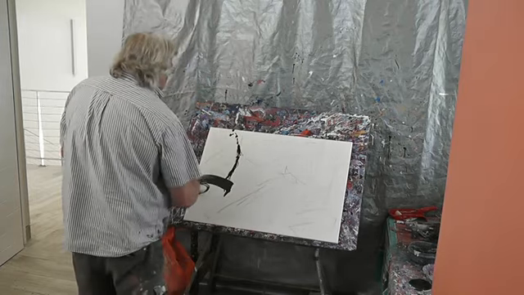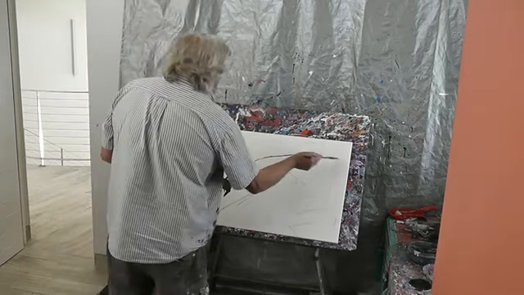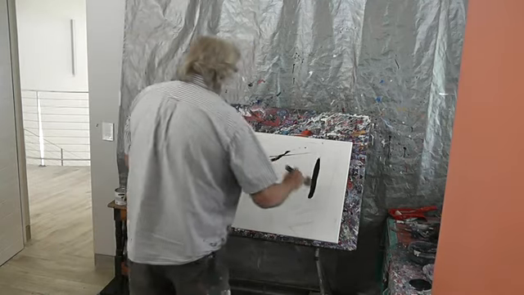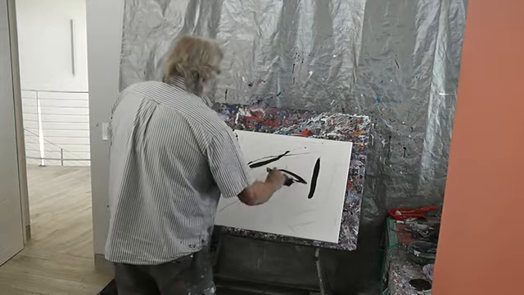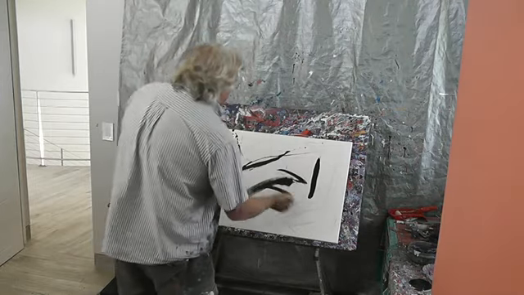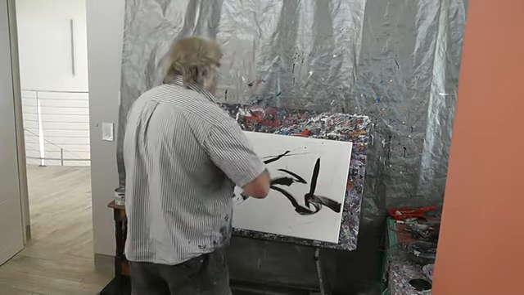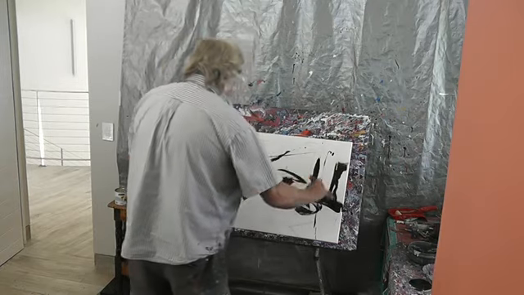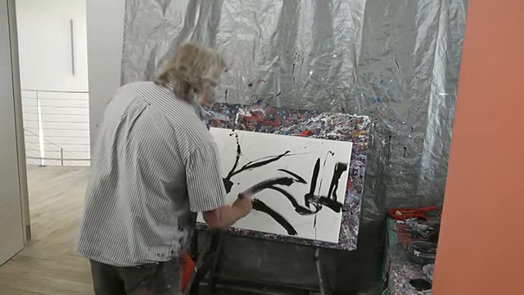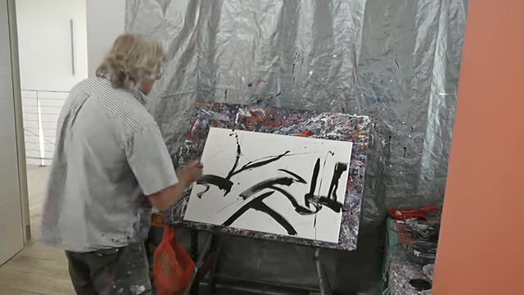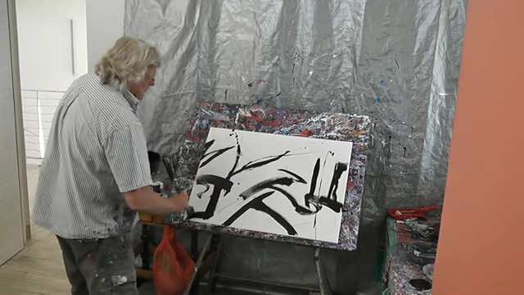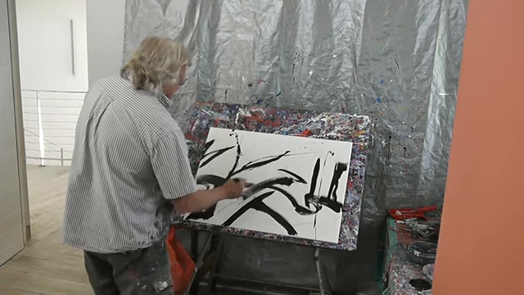So here we go, a little bit of black, pushing that black line in, that one, that, this little figure there, maybe some strength there.